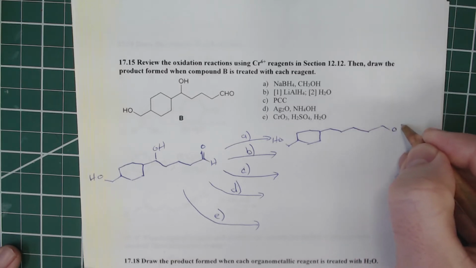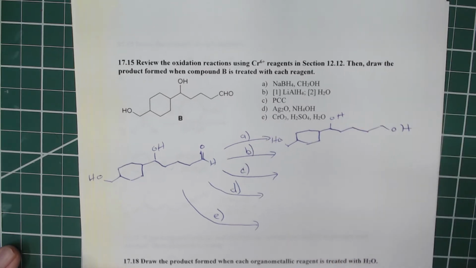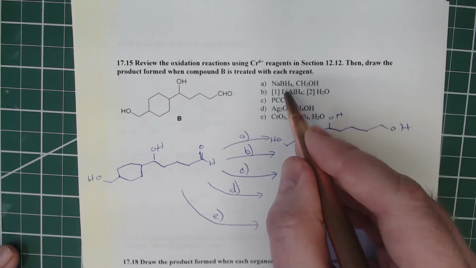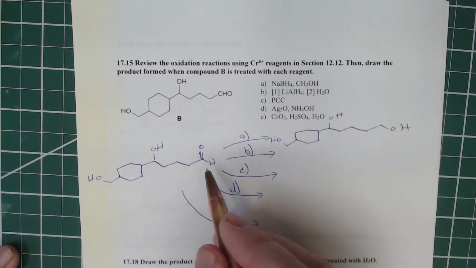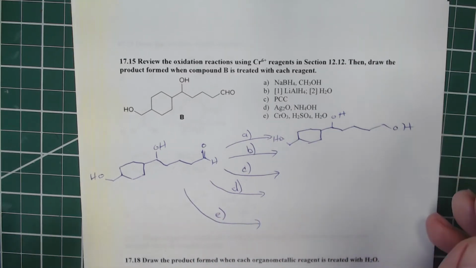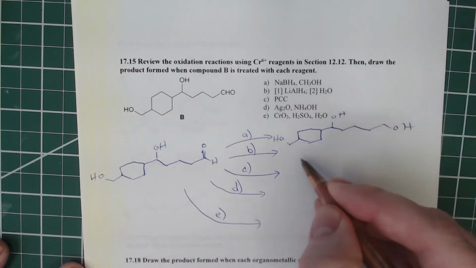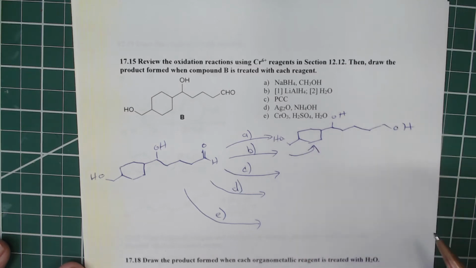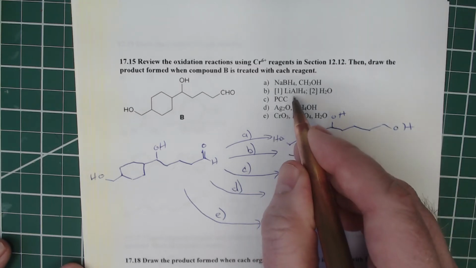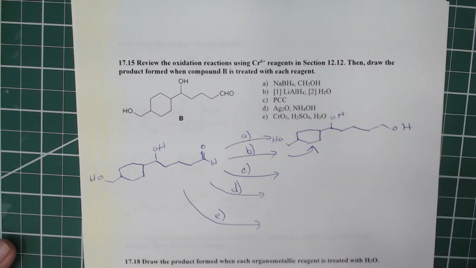All right, but this will get reduced to an alcohol, and that secondary alcohol will remain the same. So sodium borohydride will reduce the aldehyde to a primary alcohol, and it won't affect the other functional groups. And in fact, the lithium aluminum hydride will also give you that same product. So lithium aluminum hydride will also reduce the aldehyde. So I'm not going to draw that product out again.